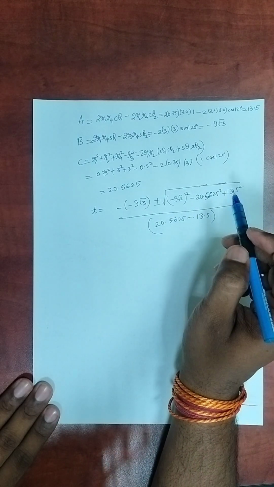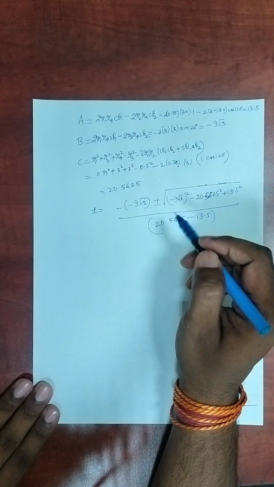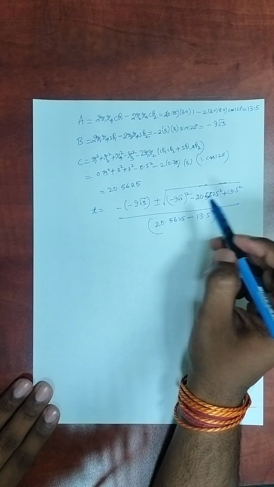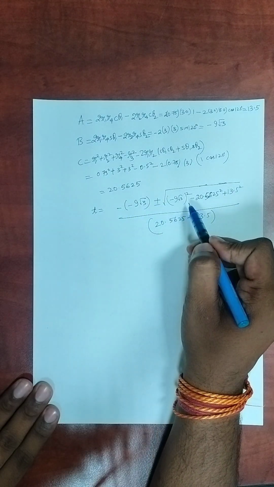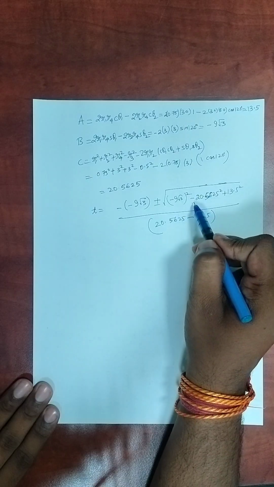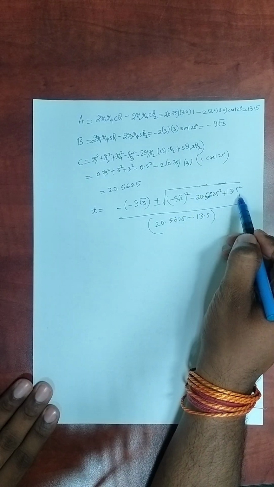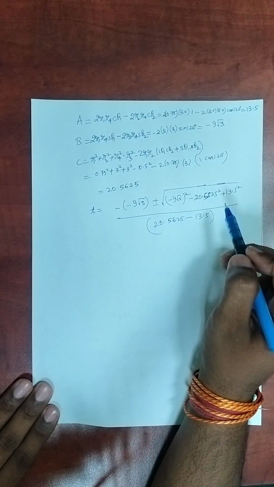So this is the standard formula that we have, which says that t is minus b plus minus square root of b square minus c square plus a square, divided by c minus a.